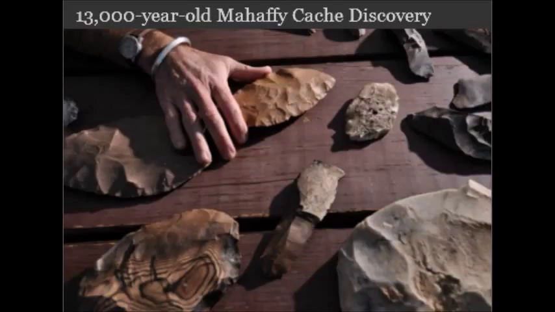DNA genetic analysis revealed two things. First, that the blood was from camels, horses, and woolly mammoths. Secondly, radiocarbon dating showed that the blood was from 13,000 years ago. This data allows us to conclude that the Clovis points were used 13,000 years ago to kill and butcher large animals that existed at that time.